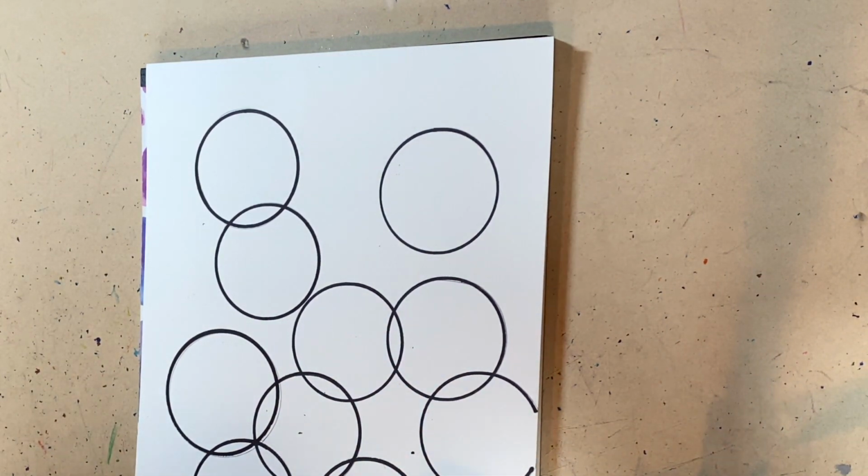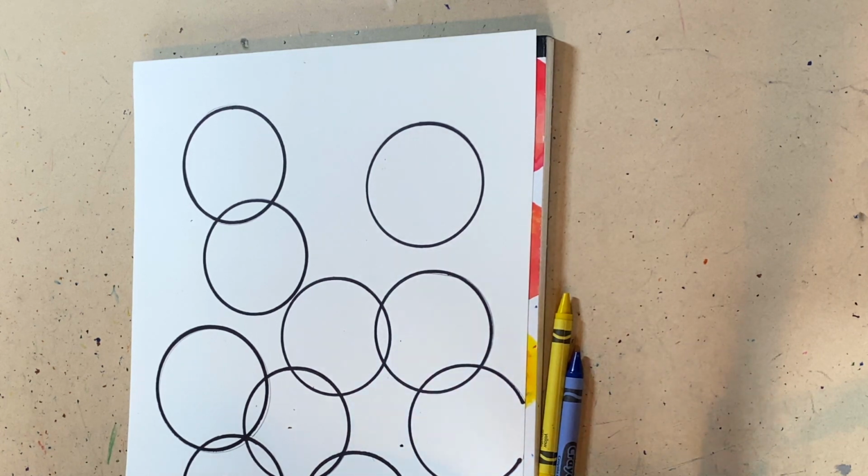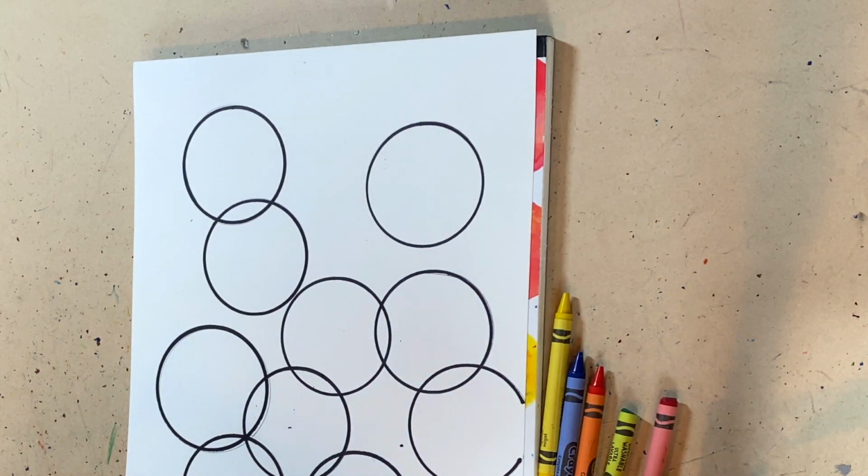So I'm going to take some colors and I'm going to do blue, yellow, orange, red, green, so all the primary and secondary colors, and purple. I'm going to grab purple.